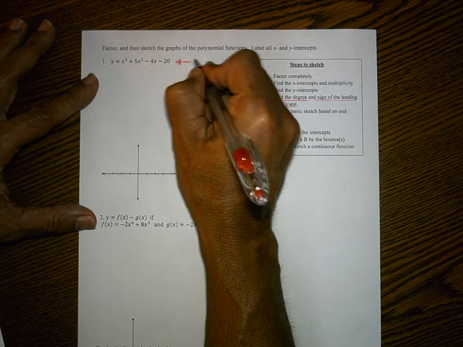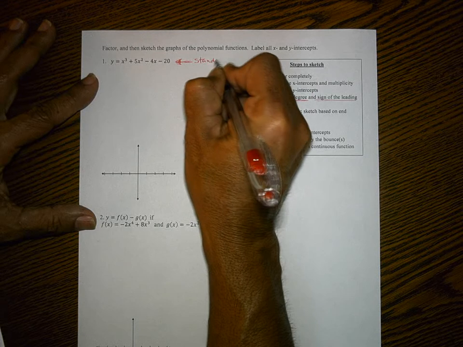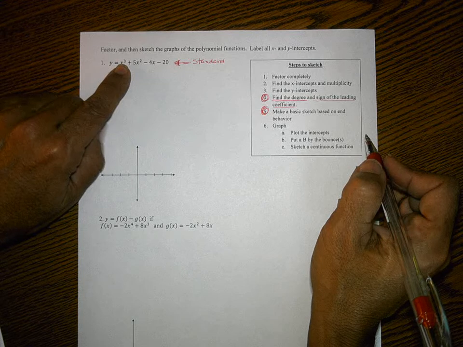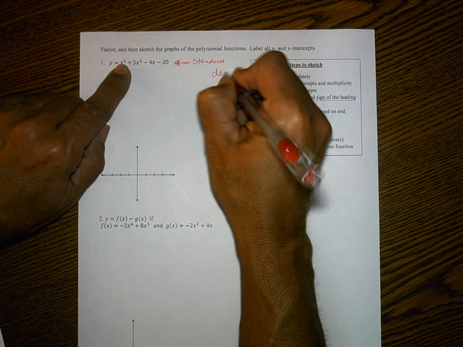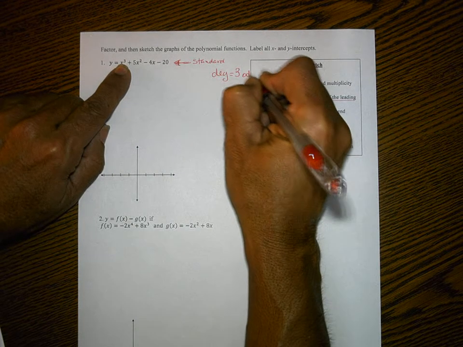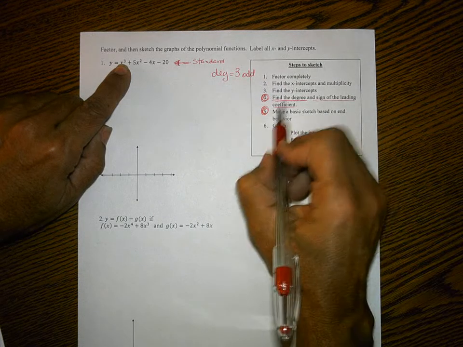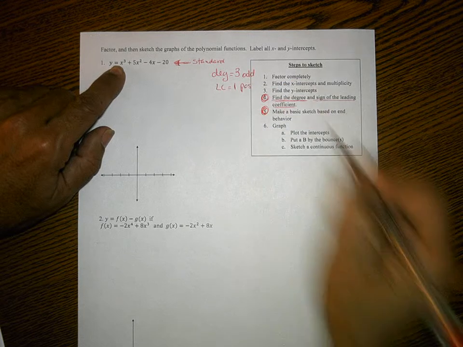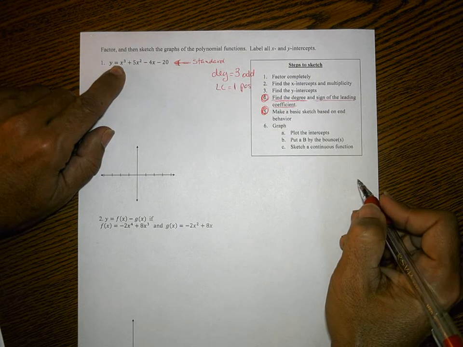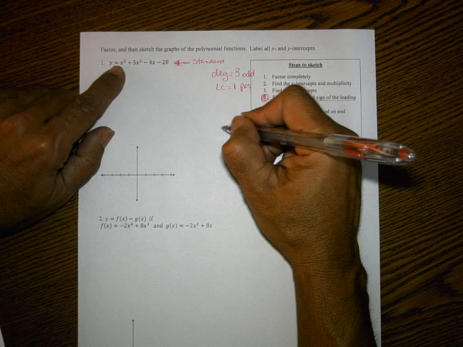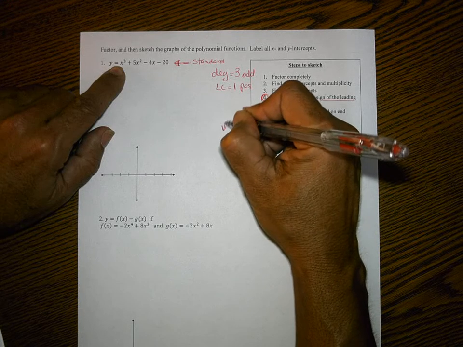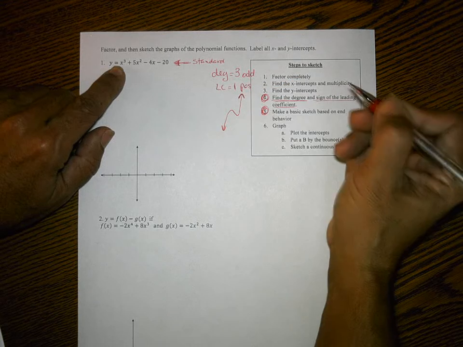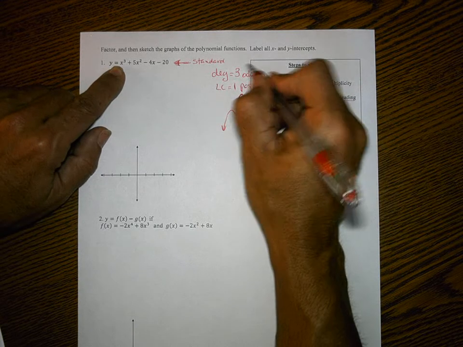So this is the standard form. When you look at here, what is the highest degree? It's a 3, right? So the degree is 3, which is odd. And what is the leading coefficient? It's an invisible 1, which is positive. So I already know what kind of shape I'm going to be graphing. It starts in negative infinity, it's going to wiggle around, and it's going to end going up to positive infinity. So I know the shape of my graph very well.